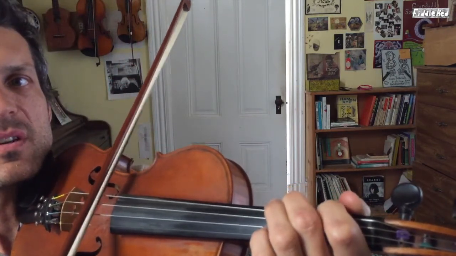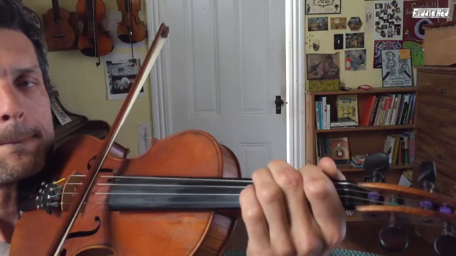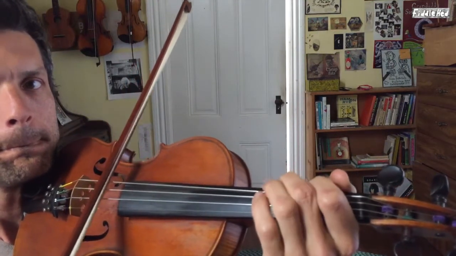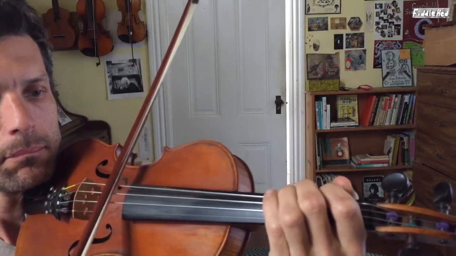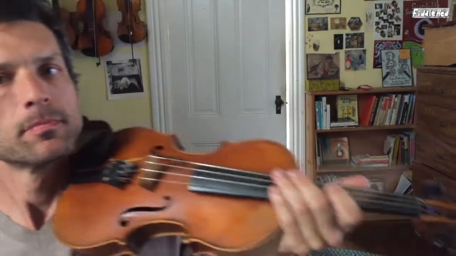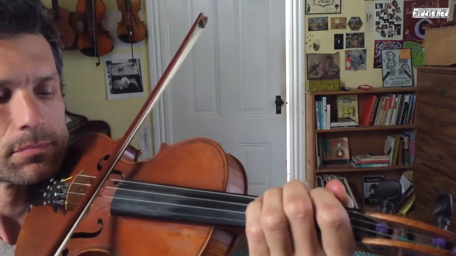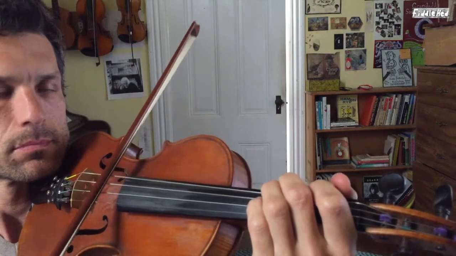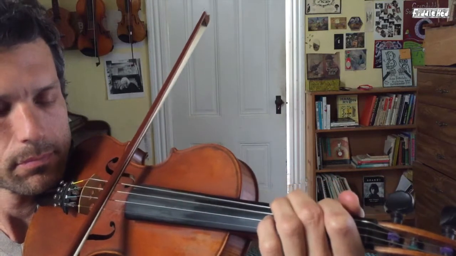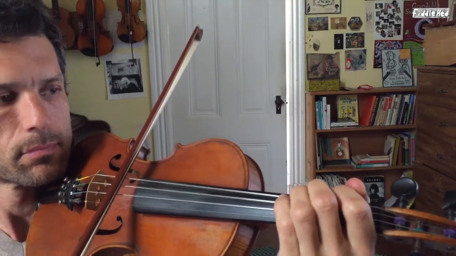Let's do that on G major, and then slide the 2 back to low 2 to make G minor. Okay, very cool sounding.